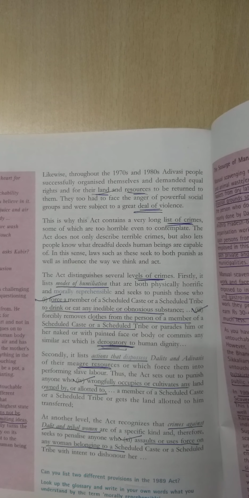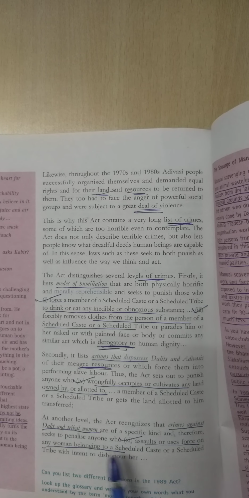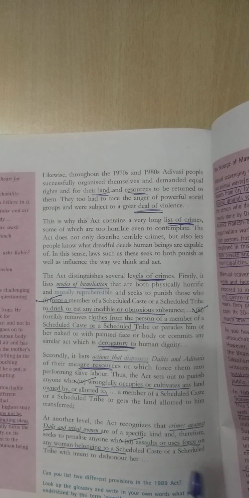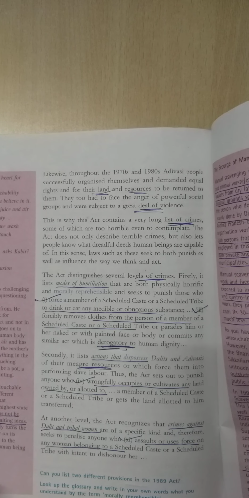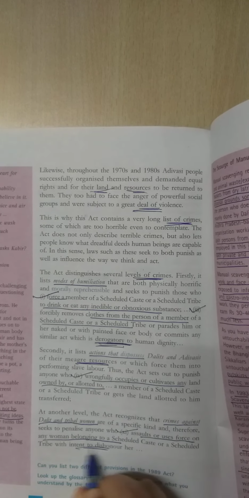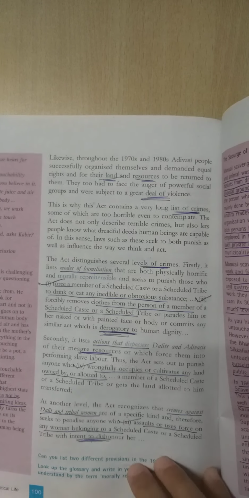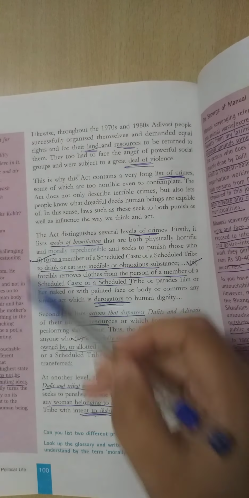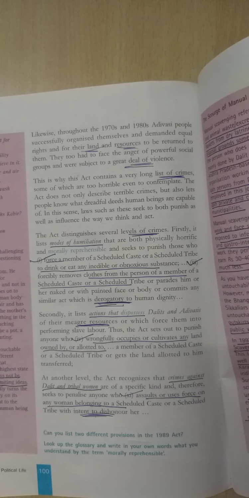At another level, the act recognizes that crimes against Dalit and tribal women are of a specific kind, and therefore seeks to penalize anyone who assaults or uses force on any woman belonging to an SC/ST tribe with intent to dishonor her. We're talking about the intent to dishonor here. Can you list two different provisions? You can go through them and ponder over it. Look up the glossary and write in your own words what you understand by the term morally reprehensible. So we'll discuss that.